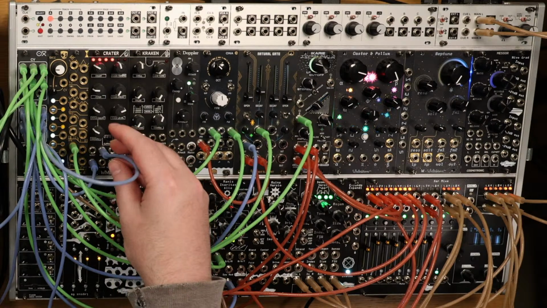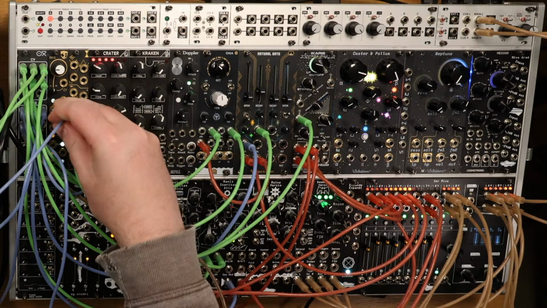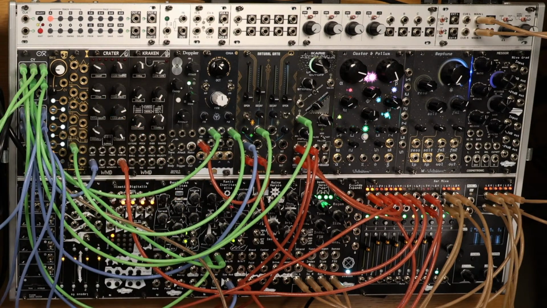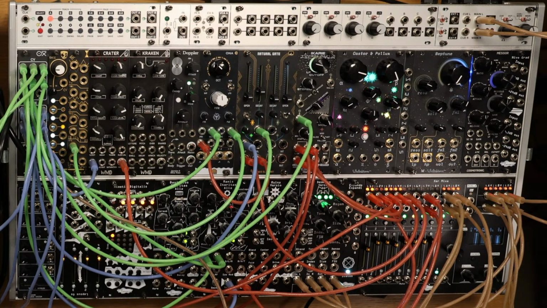Maybe instead of plugging it directly into the decay, so I can generate a little envelope. And then I can send that into the decay, maybe make it ring out a little bit more.